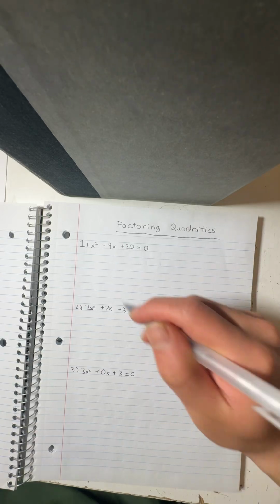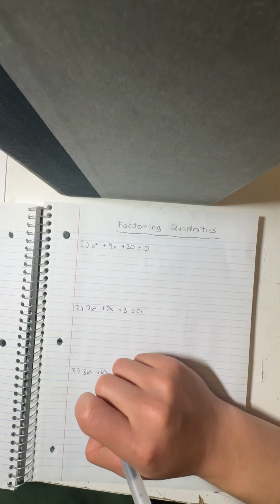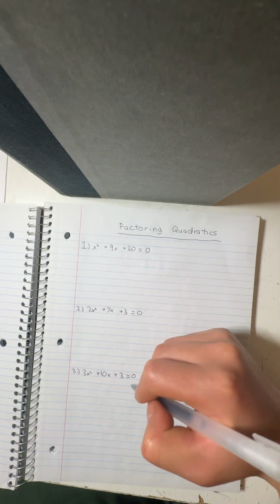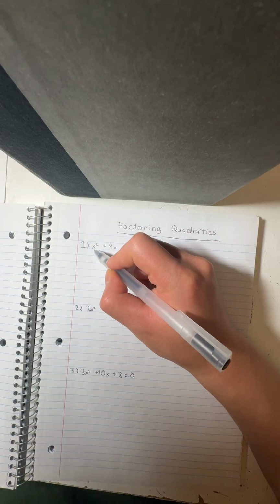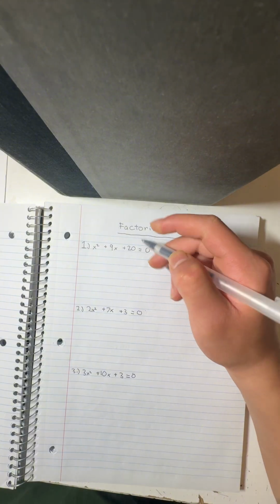Welcome back. Today I'll be teaching you how to factor quadratics. We have 3 examples right here. So let's start off with the first example, x squared plus 9x plus 20 equals 0.